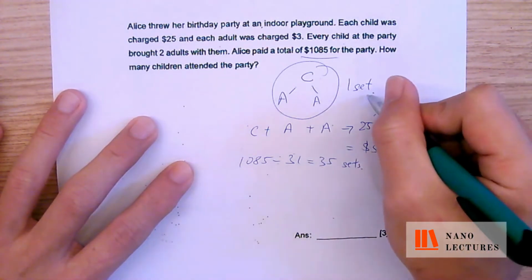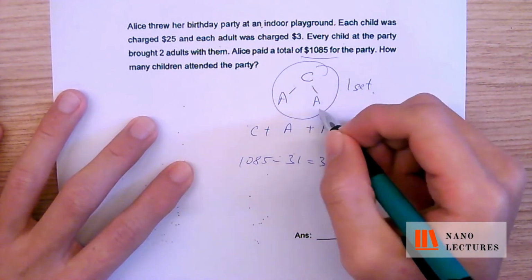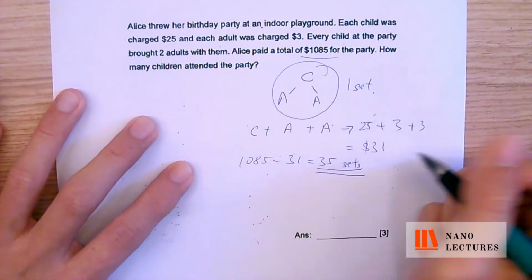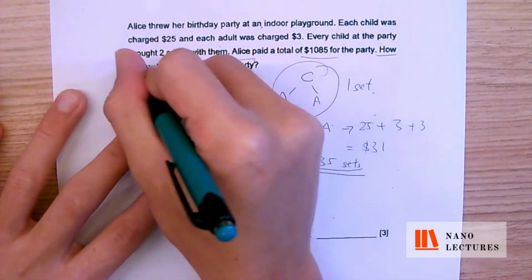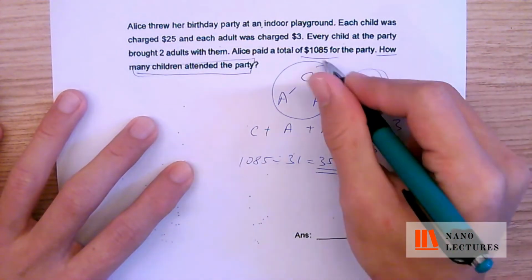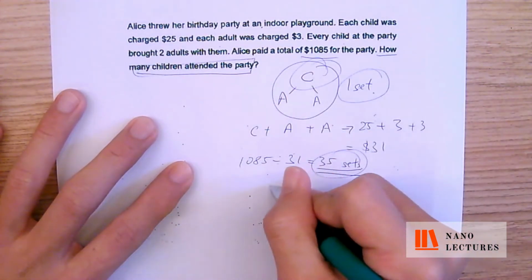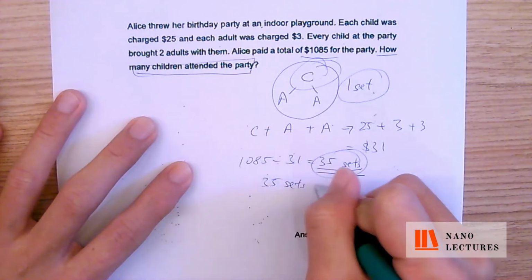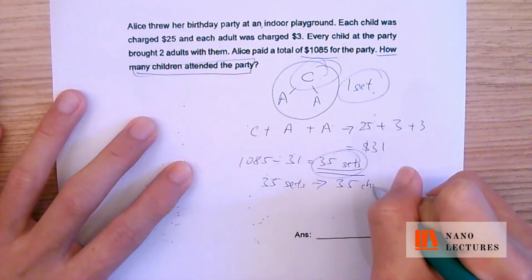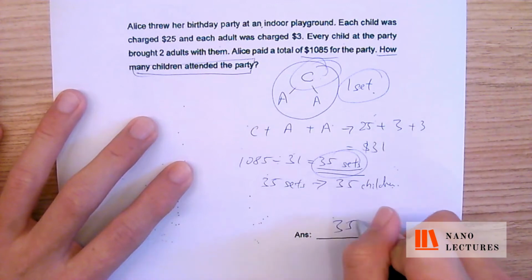Okay, so remember, in one set there is one child and 2 adults, right? And there are 35 sets altogether. Okay, so asking for how many children attended the party, it'll be very simple because one set is one child, so 35 sets will be 35 children. Okay, so that's actually how you get the answer.